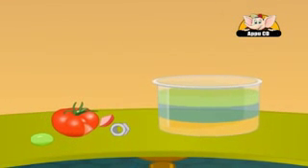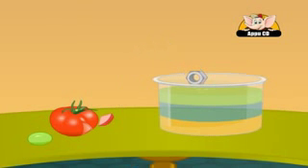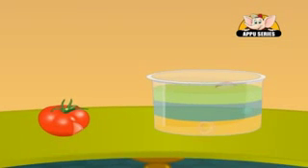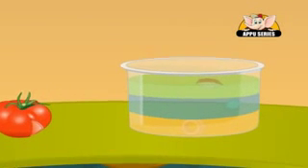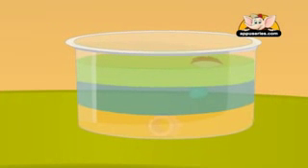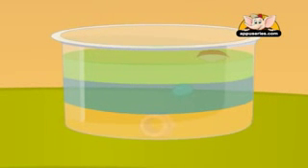Now, add the objects we have selected to try to float. Remember, you can choose other objects as well and see the difference. The objects will sink until they reach a liquid of a higher density than themselves. On reaching that high density liquid, the object starts floating on it, resulting in objects floating at different levels.